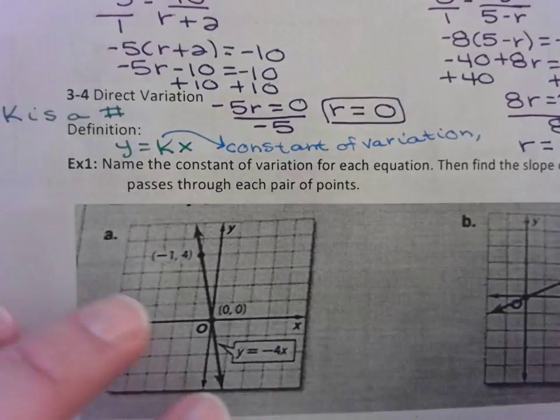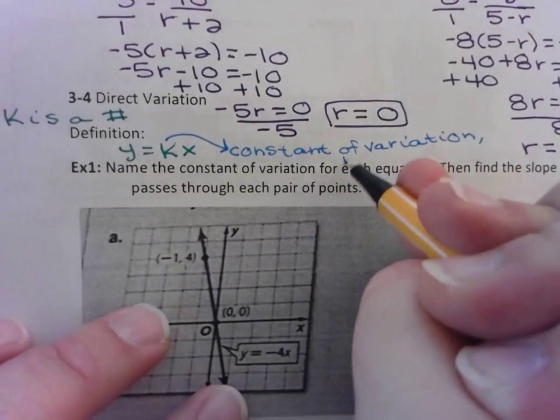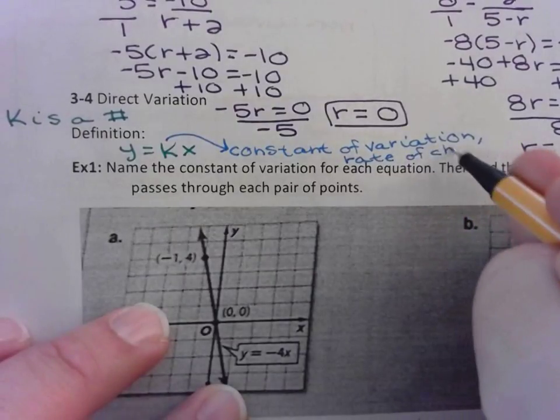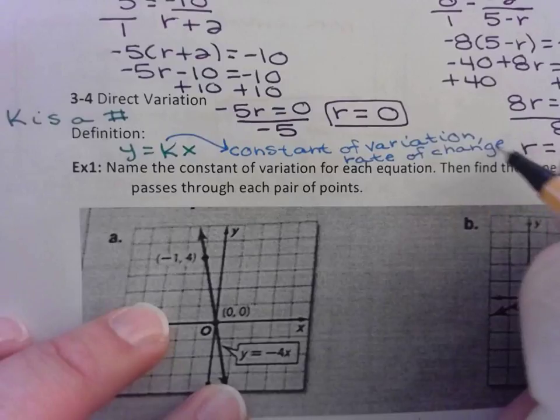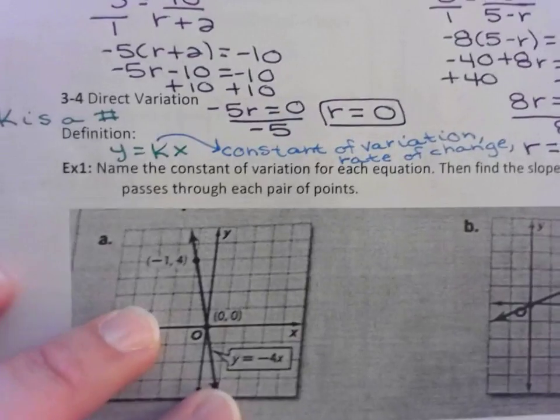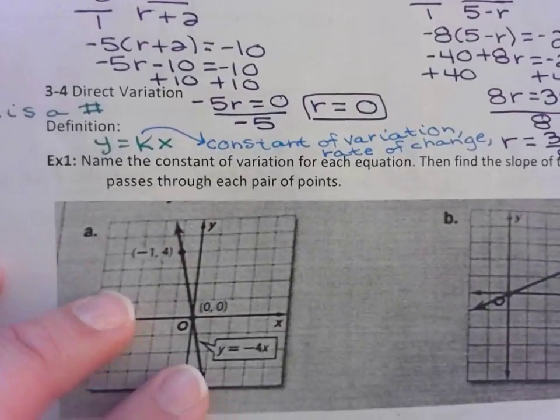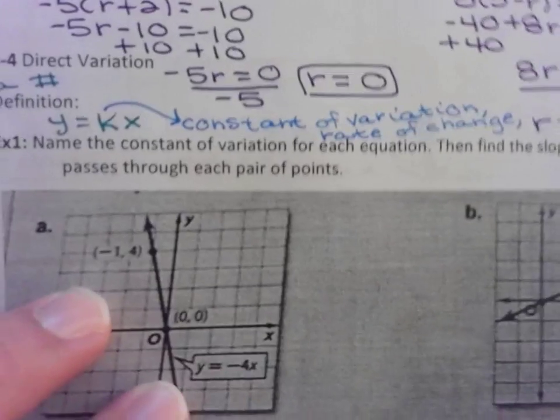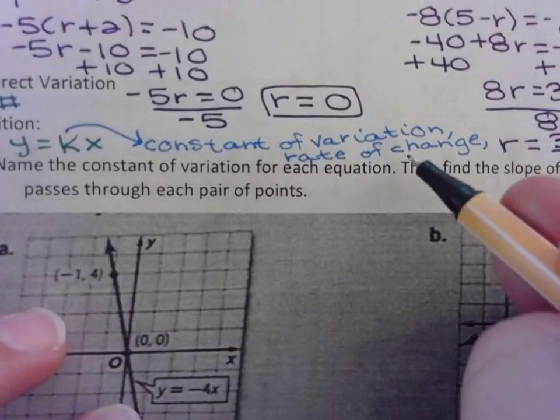You may also see it referred to as the rate of change, which is what we talked about Tuesday. So constant of variation, rate of change, and the last thing. Rate of change is the same thing as what? Slope. It also may be referred to as slope.